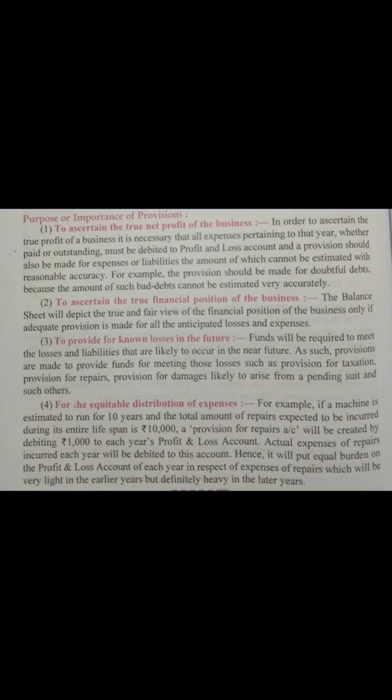It is very obvious that initially the charges of repair and maintenance are less, but the burden in later years increases because of repair and maintenance charges.